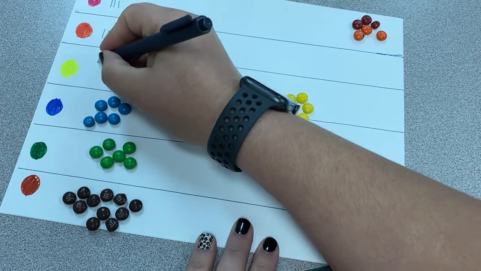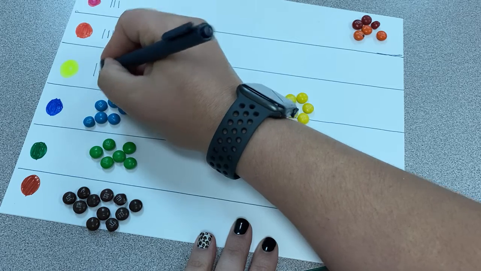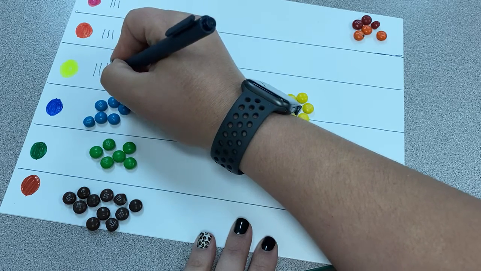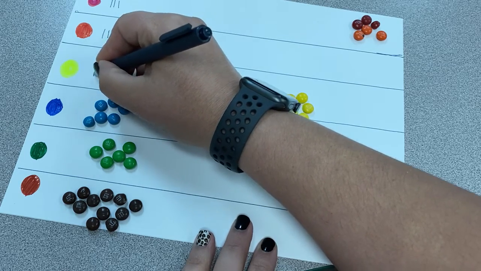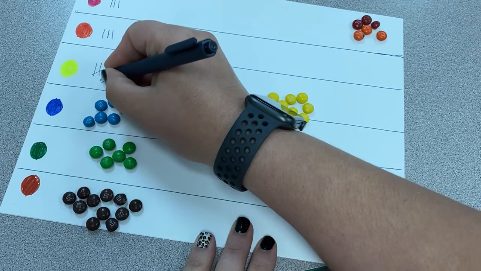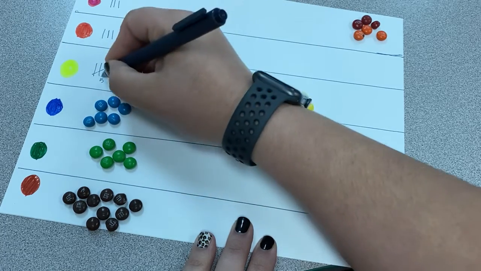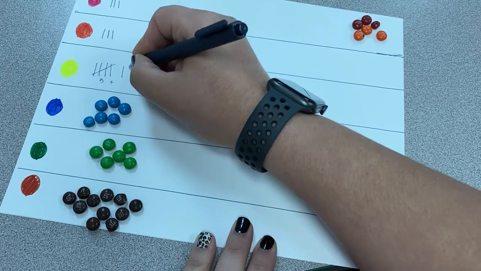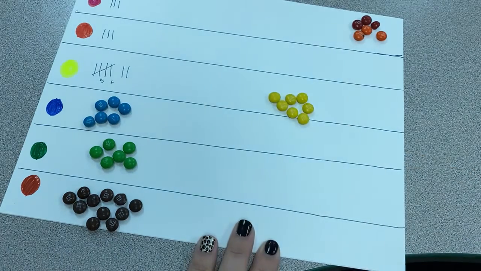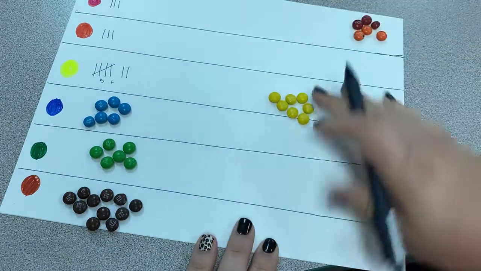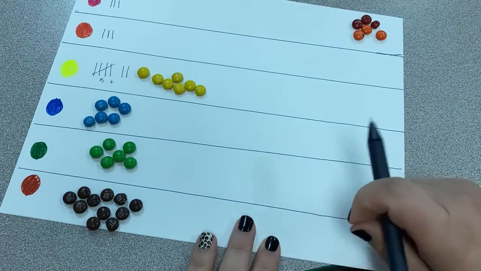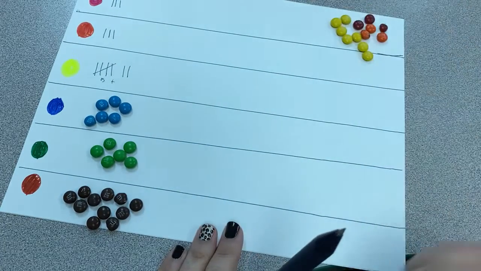So remember, we do 1, 2, 3, 4. Close the door. That makes 5, right? Plus 5, 6, 7. You see that? So do I need to keep these yellow M&Ms there anymore? No, I can put them back in the big group, right?